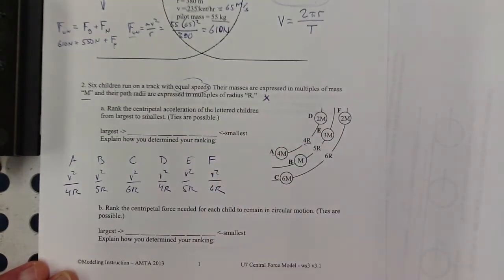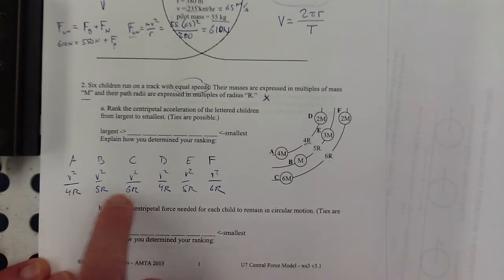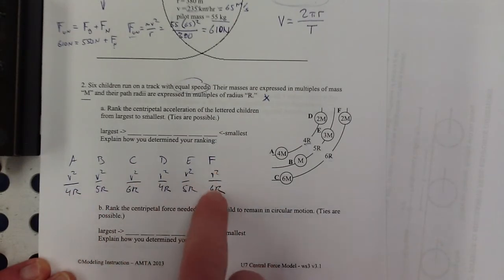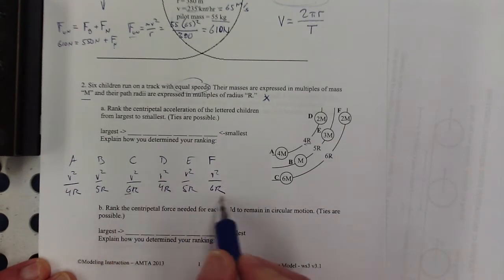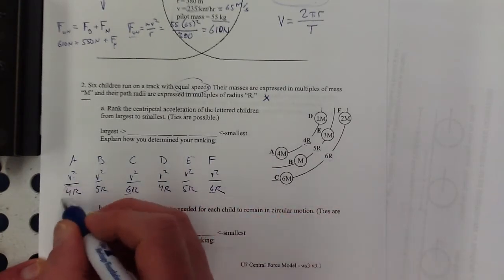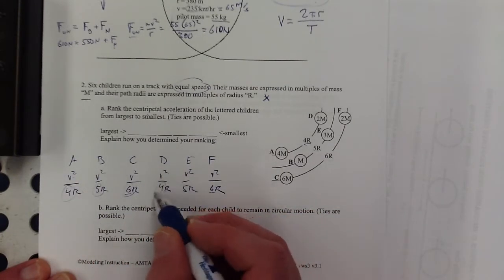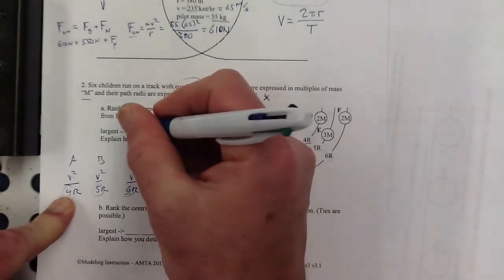Now, remember, like from the lab, the bigger the radius is, the bigger this number on the bottom, the smaller this is going to be. So these are the smallest when dividing by 6. I mean, the v squared over r part's the same for all of them. So the only thing we're really paying attention to here, if we want to rank these, are those numbers. So the biggest one is when I only divide by 4. So that's going to be a tie between A and D.